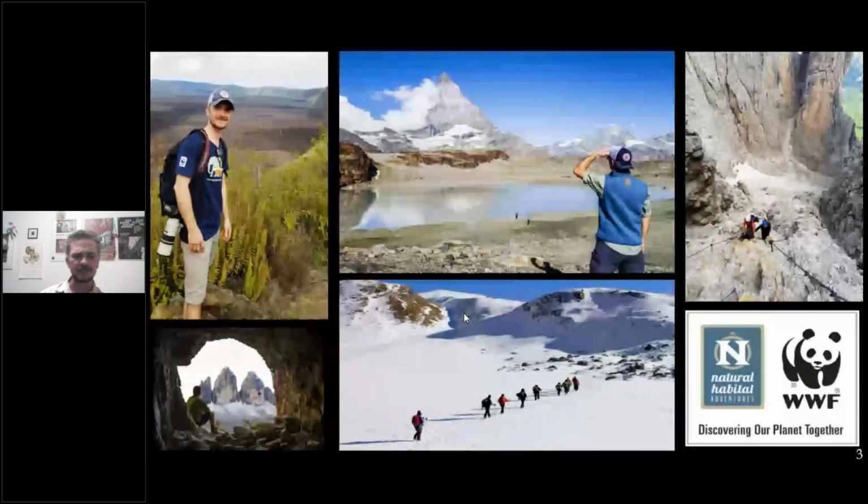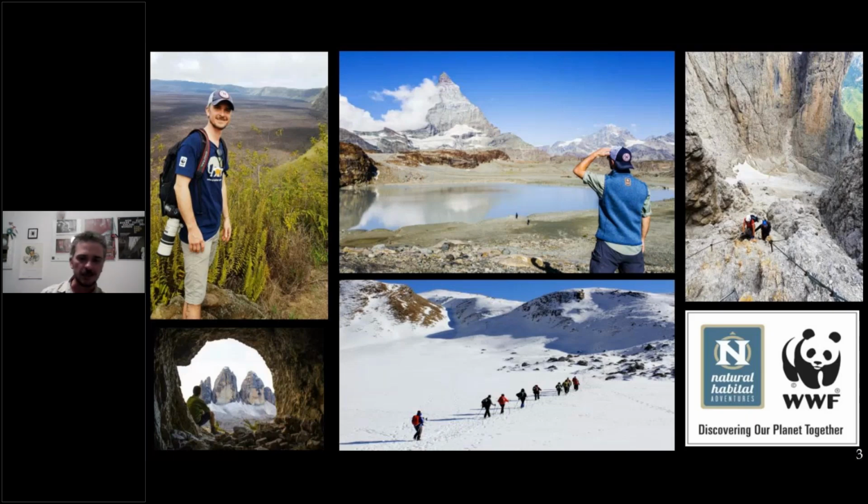I guide in different areas, different environments, but let's say I'm more specialized in alpine habitat and biodiversity. Especially in deep love with the Dolomites. That also brought me to become one of the official Dolomites National Park guides. I teach environmental education, and of course, more than proud to be part of the Nat Hab team since 2019.